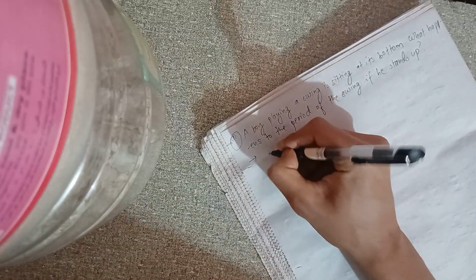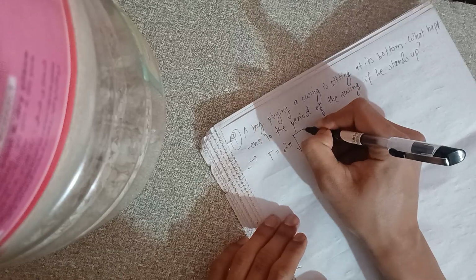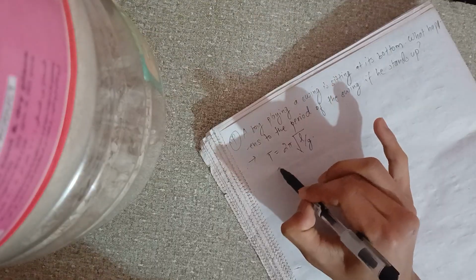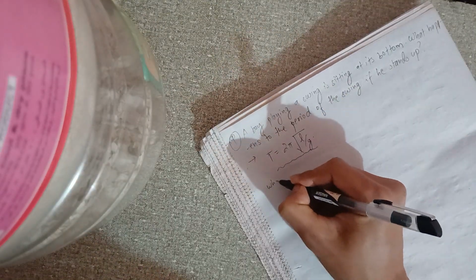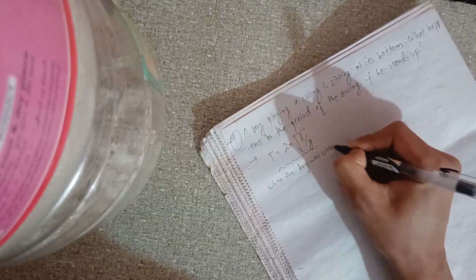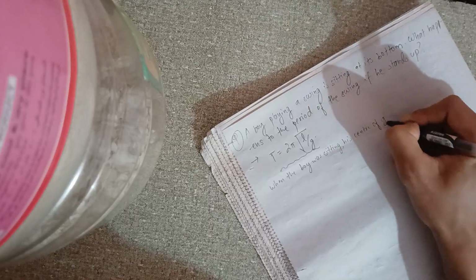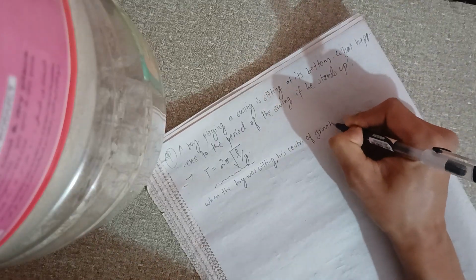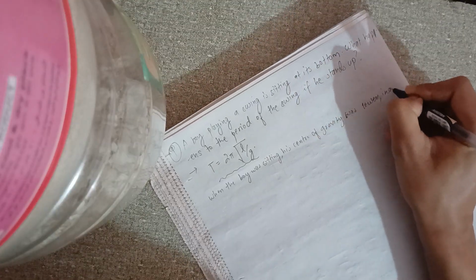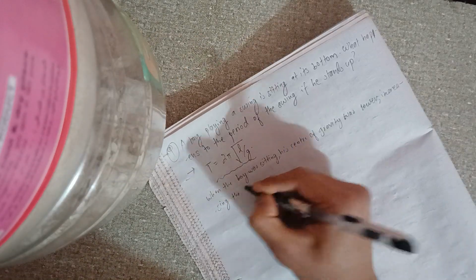So we know that the time period is given by 2 pi under root L by g. And in this formula, when the boy was sitting, his center of gravity was lower, increasing the effective length.